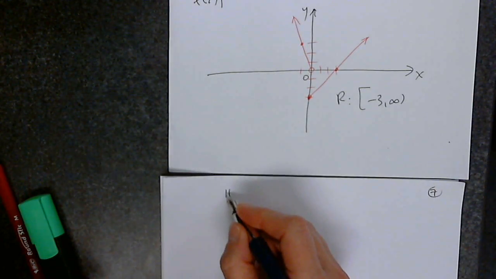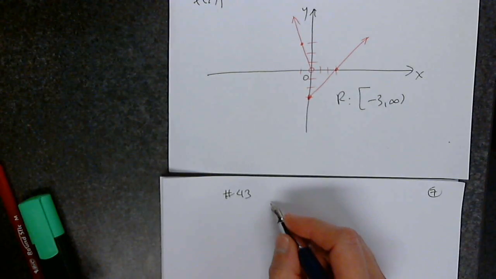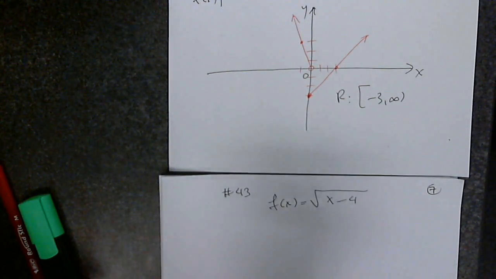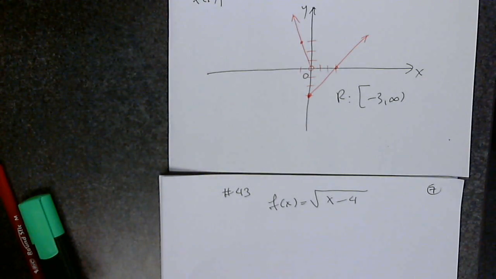Okay, so let's graph 43 on the same page. F of x equals the square root of x minus 4. And you're asking us to graph that? Yes, I'm kindly asking you to graph it. And then we'll graph another function, and then we'll look at relationships between variables.